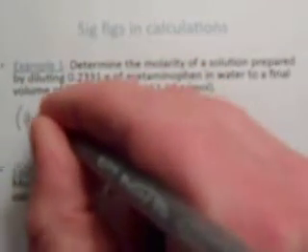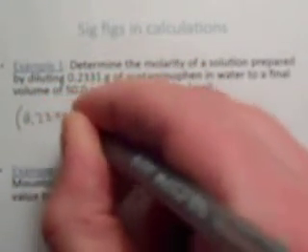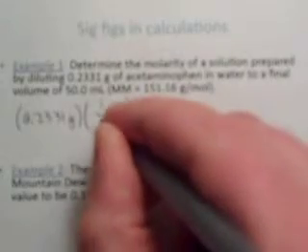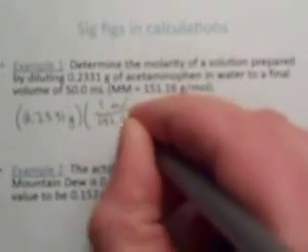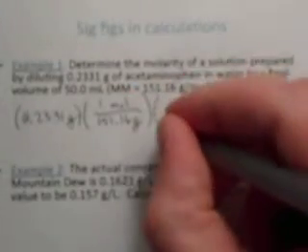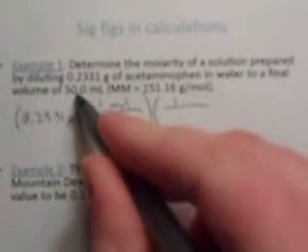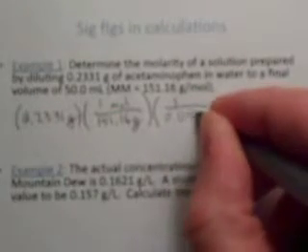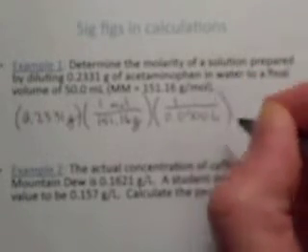All right, and so we can do the math here and take our 0.2331 grams, divide by our molar mass, so 1 mole is equivalent to the given 151.16 grams. Grams cancel and we have moles. We want molarity, moles per liter, so we'll divide by the volume, converting the milliliters to liters, so 0.0500 liters.